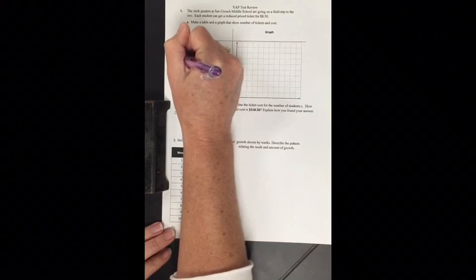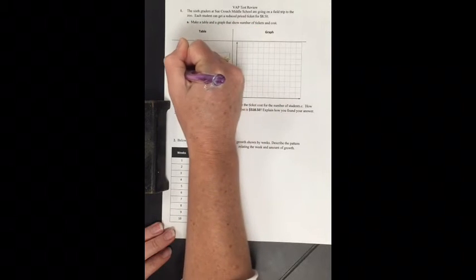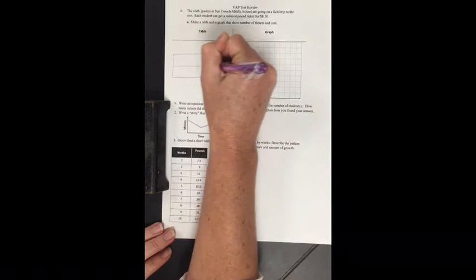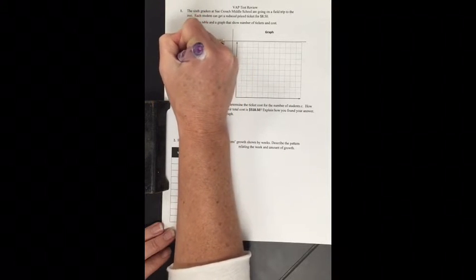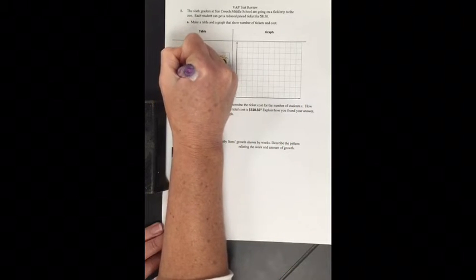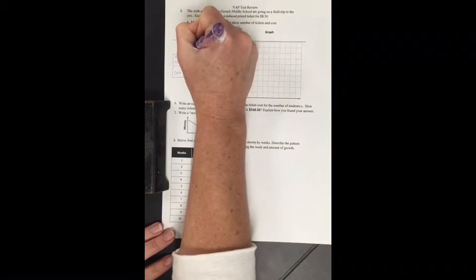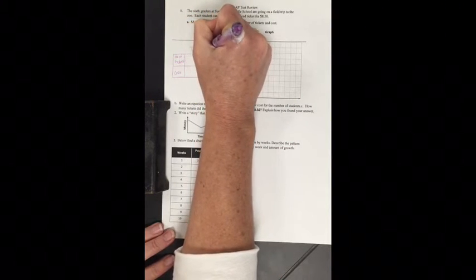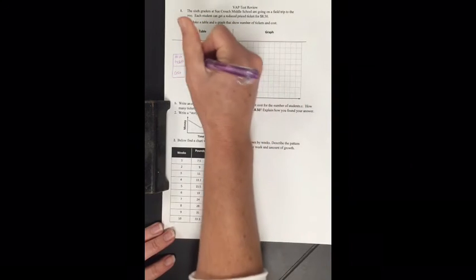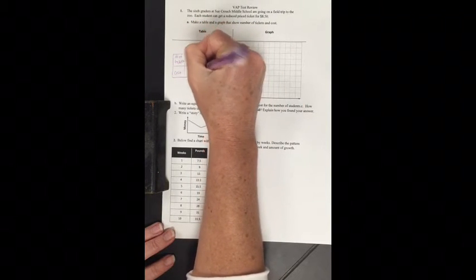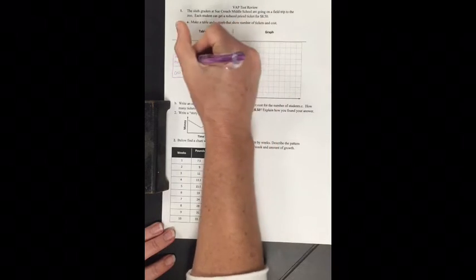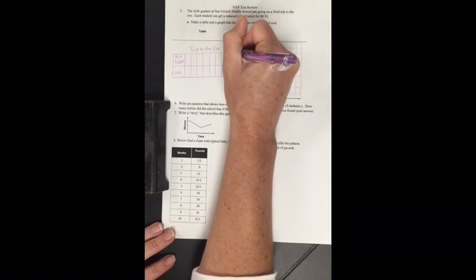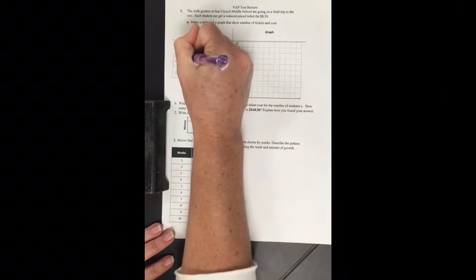So for my table, my two variables will be number of tickets and cost. And I need a title, trip to the zoo, something like that. So now I can start filling in. One, two, three, 4, 5, 6, 7. I recommend at least 8. Number of tickets.